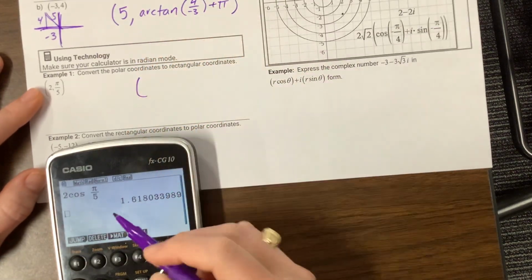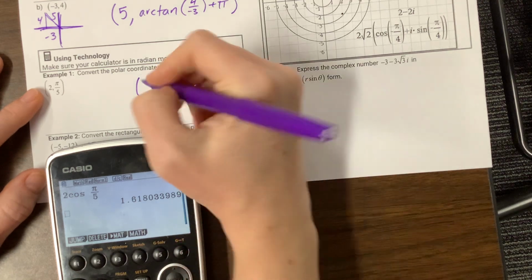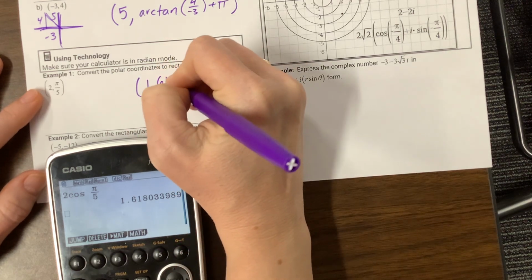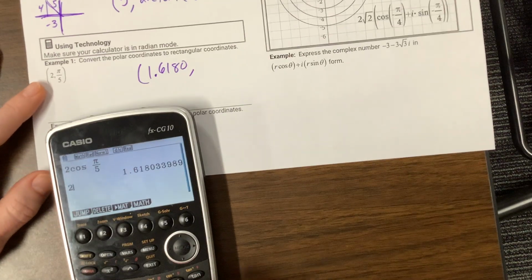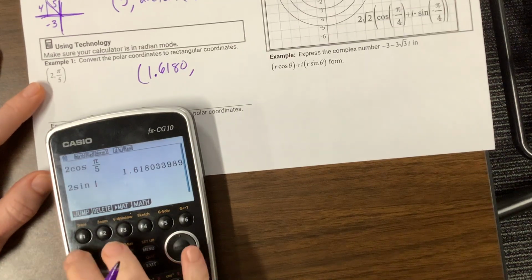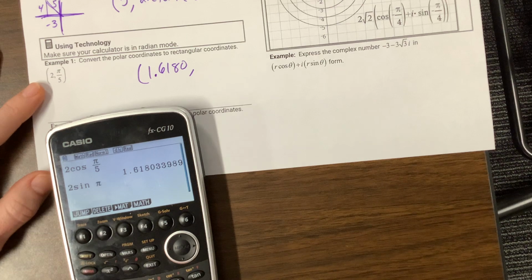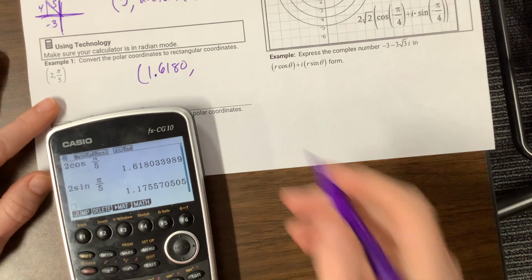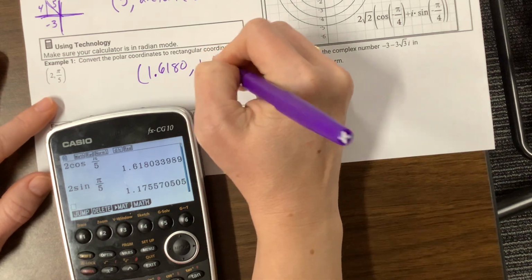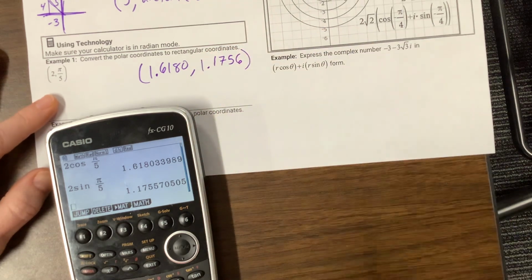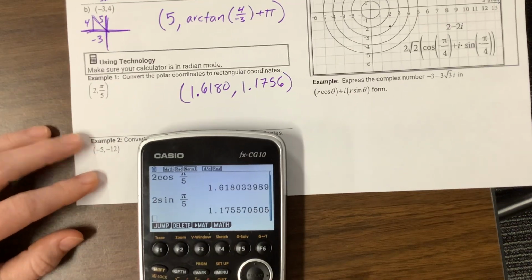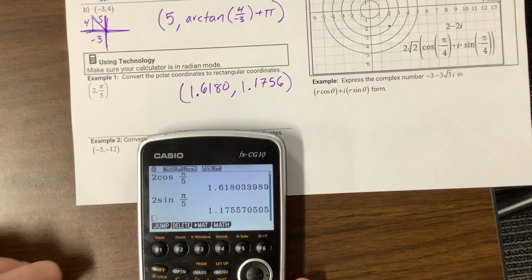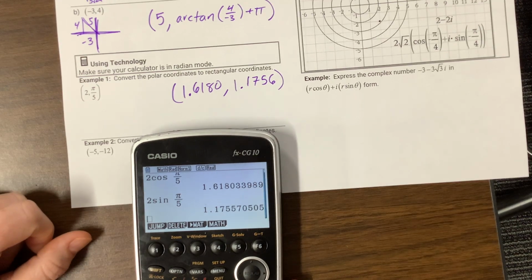AP wants the third decimal place nice, but it's not a bad idea to give me the fourths in case you mess up. And then we also need 2 sine pi over 5. It would have been easier. Oh, nope, hang on, pi over 5. 1.1756. That would be great. There you go. Did that make sense? I don't know that I will write any questions like that because I think it's too easy.